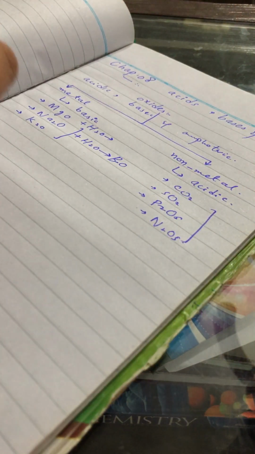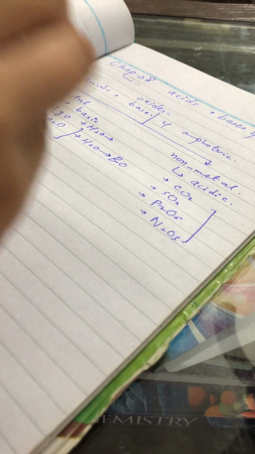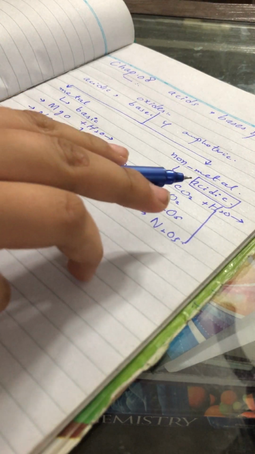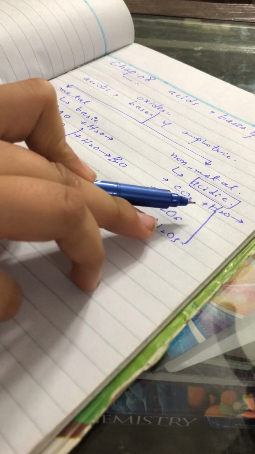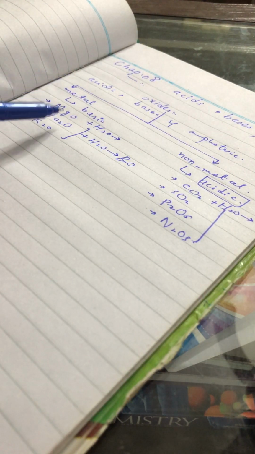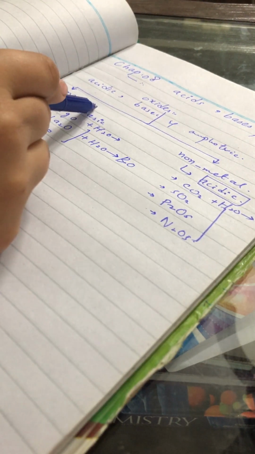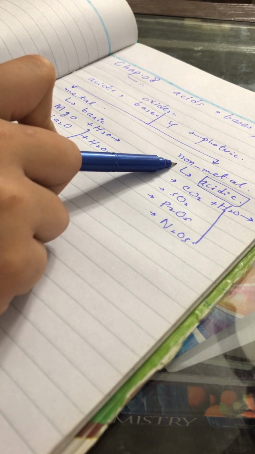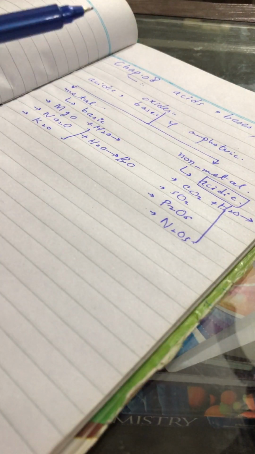So if we add water to CO2, it will give us an oxide that will be the acidic oxide. If we add water to SO2, it will give us an acidic oxide. This means that if we add water to metals, that will give us a basic oxide. If we add water to non-metal substances, it will give us an acidic oxide.